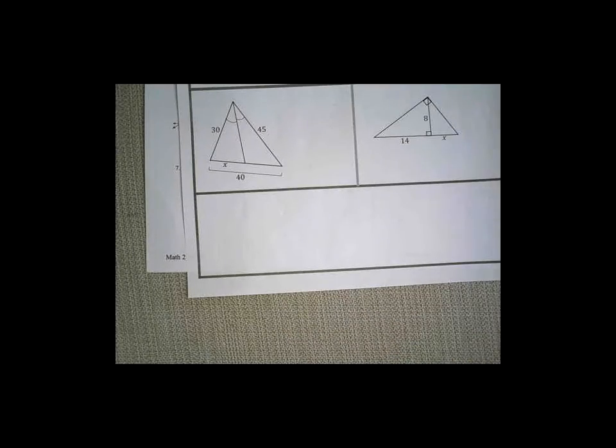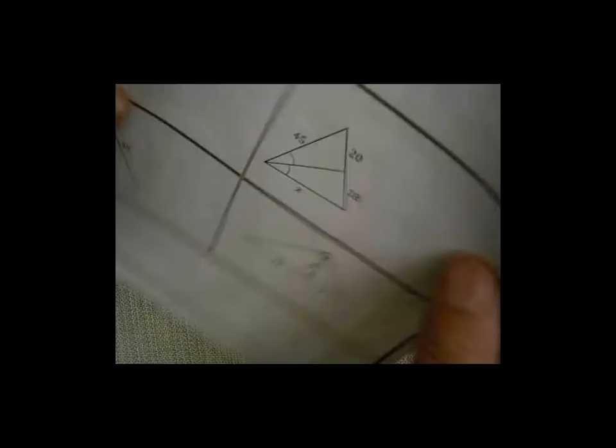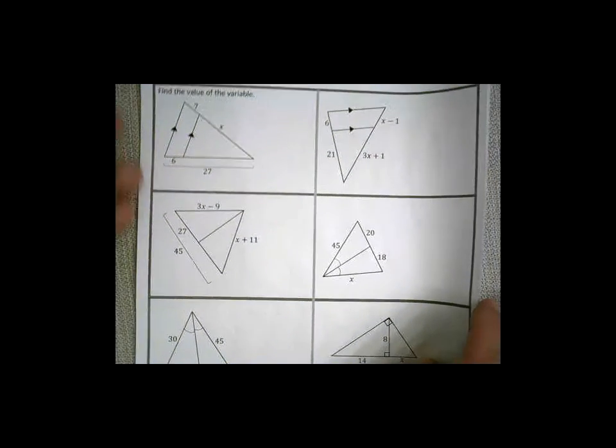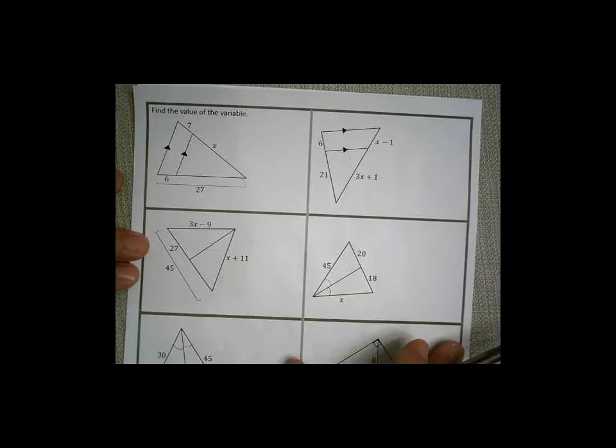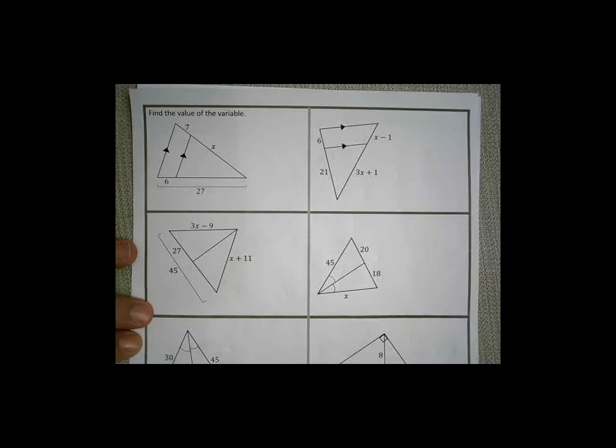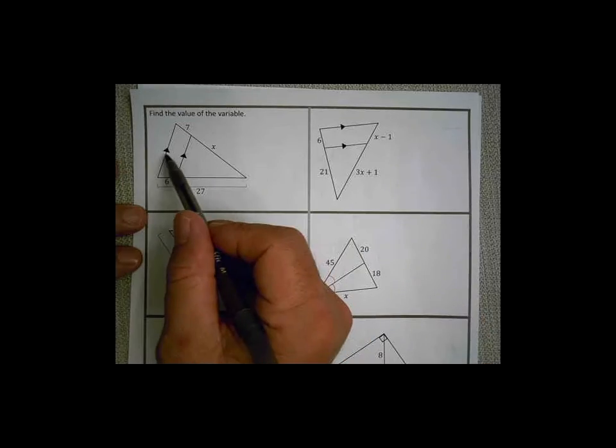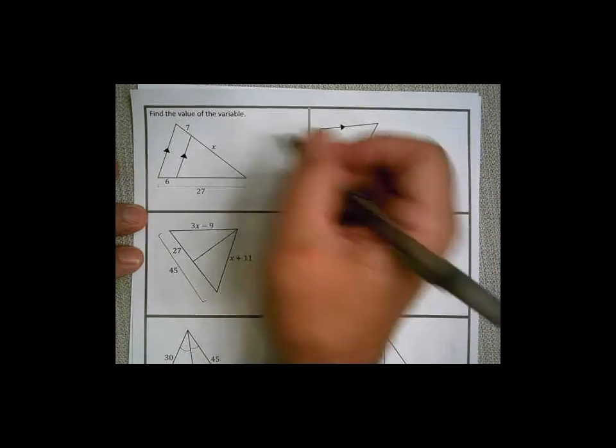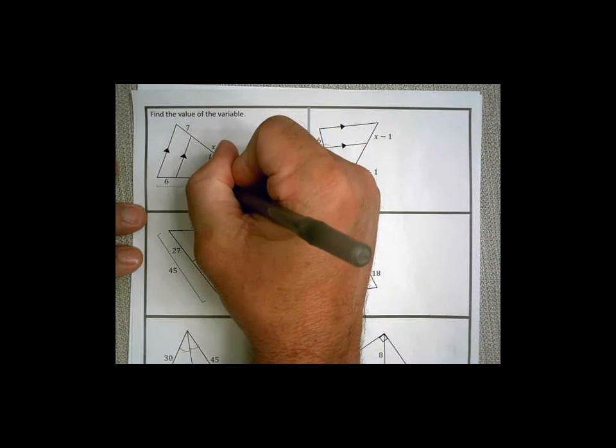Let's do some more here. A couple more challenging ones. Okay, and remember when we're doing these notes, I'm going to do every single problem. You don't have to do every single problem if you're feeling pretty confident, but I think it's good practice. Okay, so we have parallel sides, so I like to always put the variable on top.